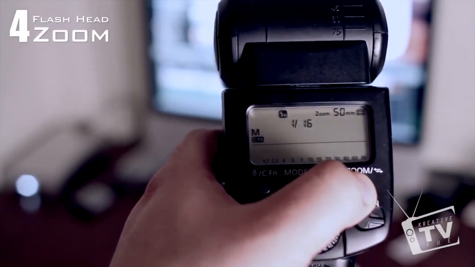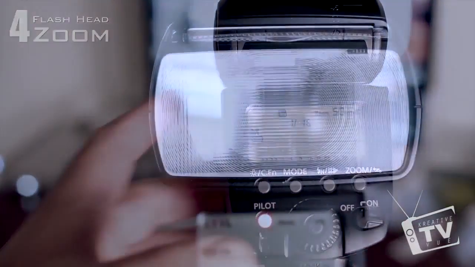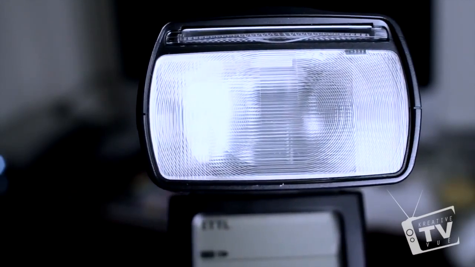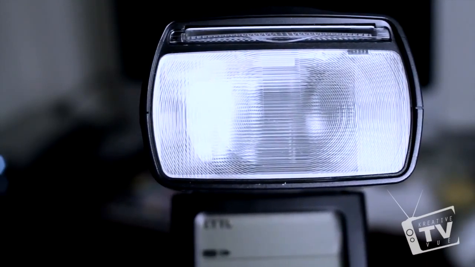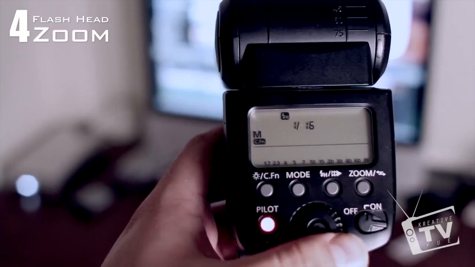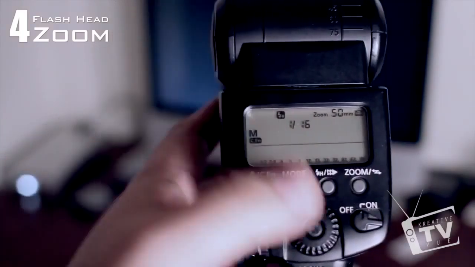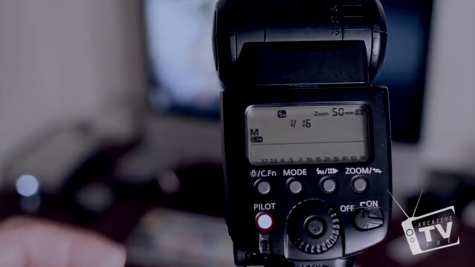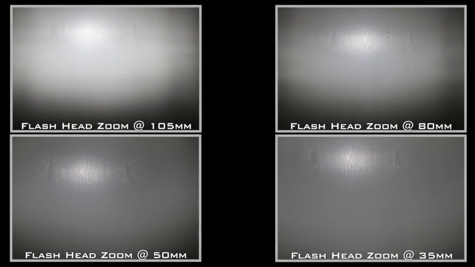Now, the next thing I wanted to go over is your flash head. It does zoom in and out. So if you want more harsh light, then you probably want to zoom all the way in. So you have 105 as the max on this one, all the way to 24 millimeters. And even then, I believe you can override it. So it does give you a big range to work with if you're shooting different kinds of portraits. If you want to spread out the light, then you want to make sure that you're zoomed out all the way to its maximum. Or if you want some harsher light, then you want to make sure you're zoomed in to its maximum.